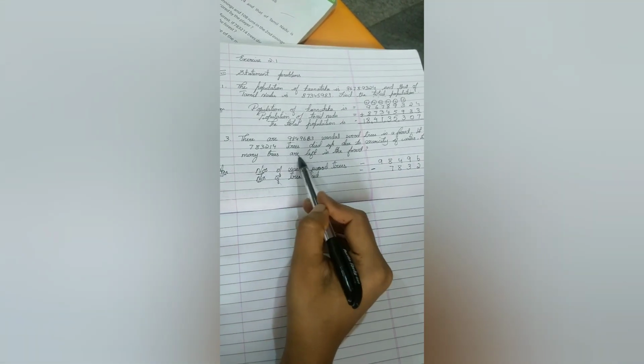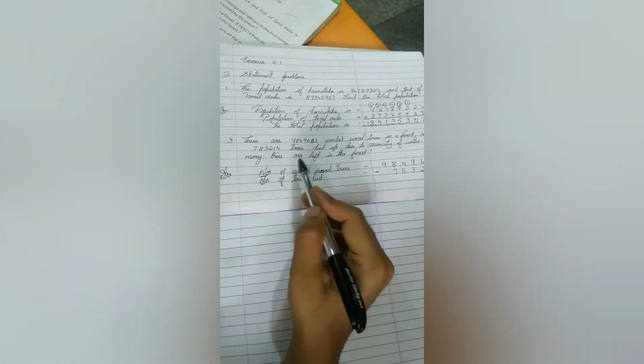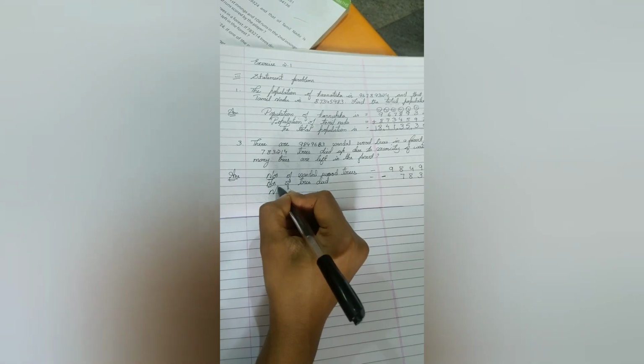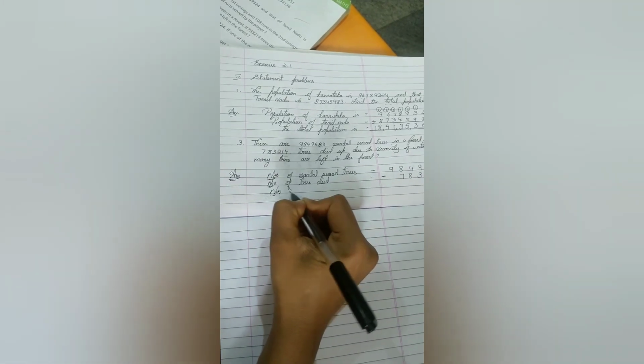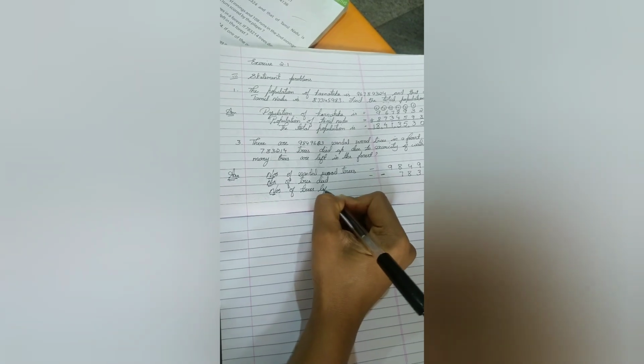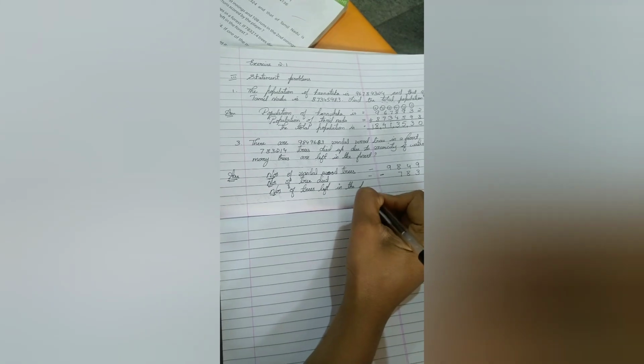How many trees are left in the forest? So how will you answer this? Number of trees left in the forest. So write that as a statement: number of trees left in the forest.